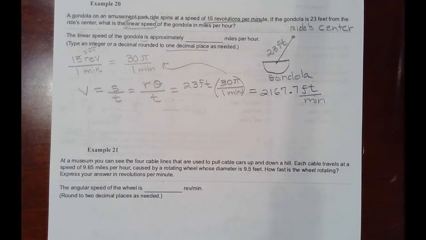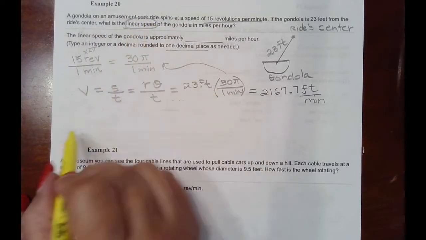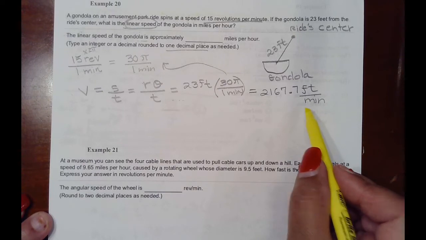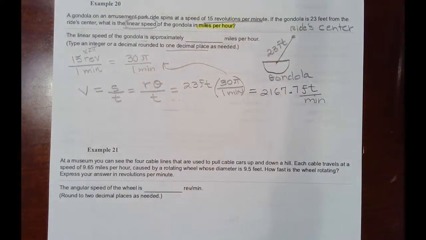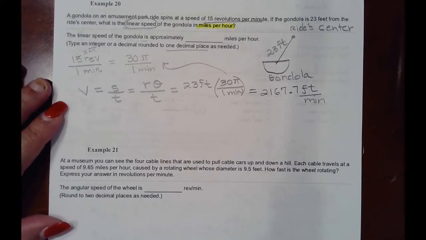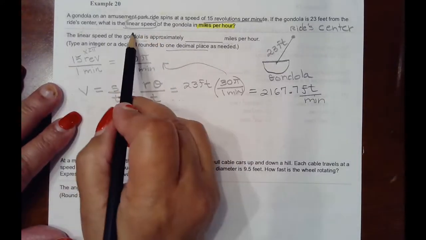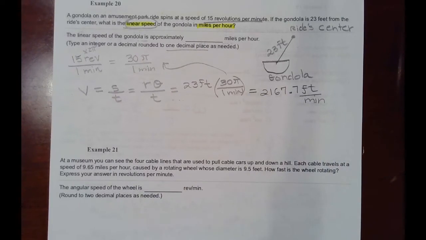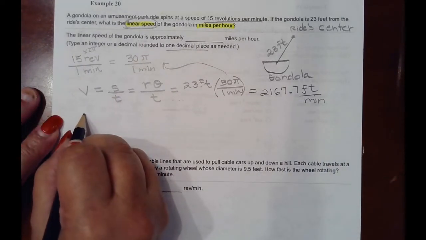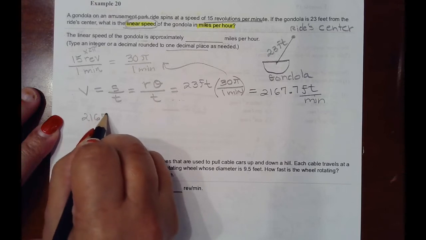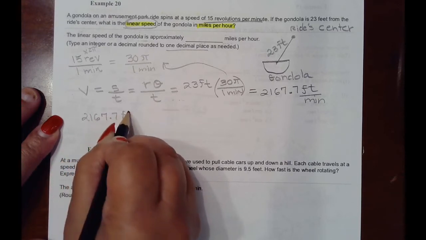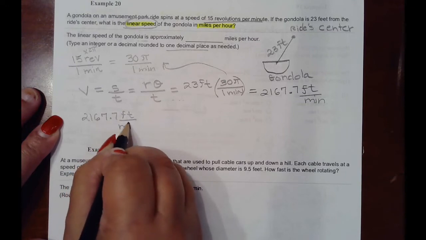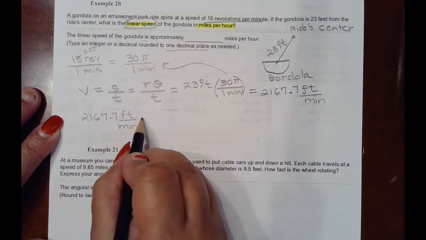Okay, however, in this problem, I believe somewhere in here they ask you to give the linear speed, which we have just found. They ask you to give it in miles per hour. So the last thing you want to do is comply with this request to convert it into miles per hour. Right now we do have the linear speed, but we're in feet per minute. So let's just take that answer, 2,167.7 feet per minute, and we're going to convert into the requested miles per hour.